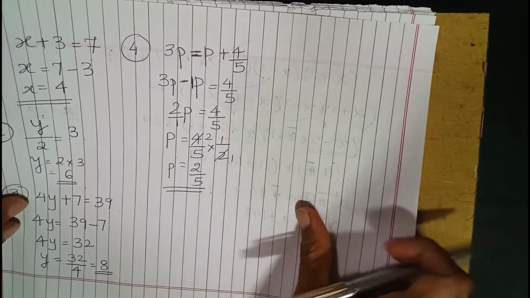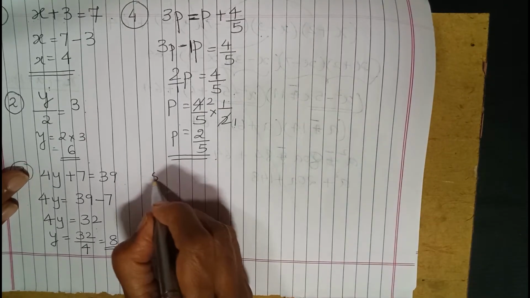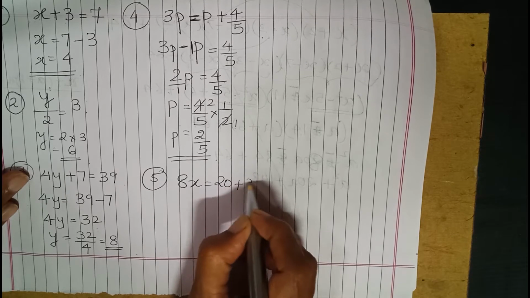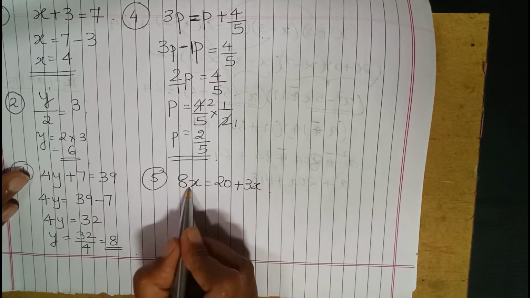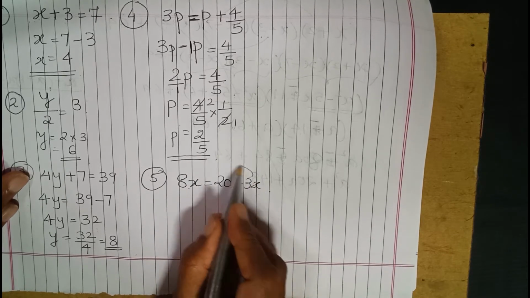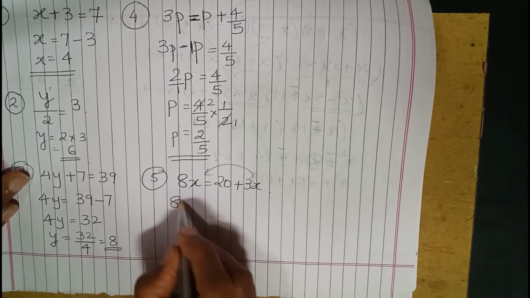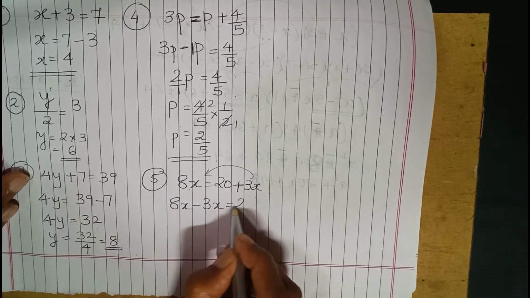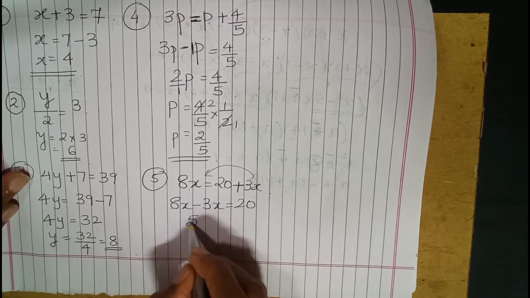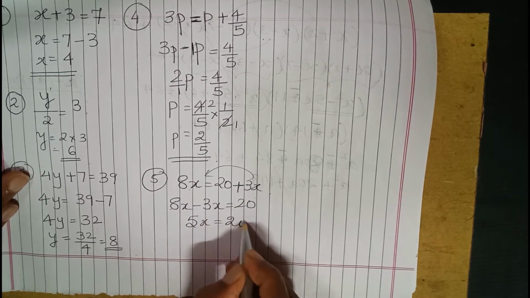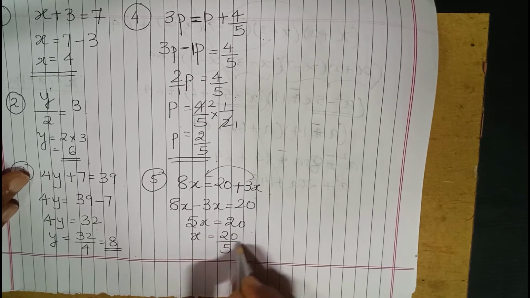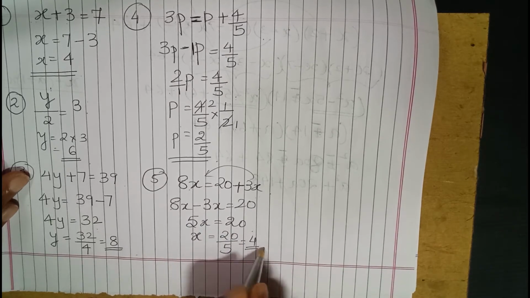Let us take one more example where the variables are there on both the sides. Let us say 8x is equal to 20 plus 3x. So now we can see x is on both the sides. We take this x also on the left hand side. And what happens is the plus will become a minus. So 8x minus 3x is 5x. 5x is equal to 20. And now taking the 5 on this side will become a division. So 20 divided by 5 is 4.